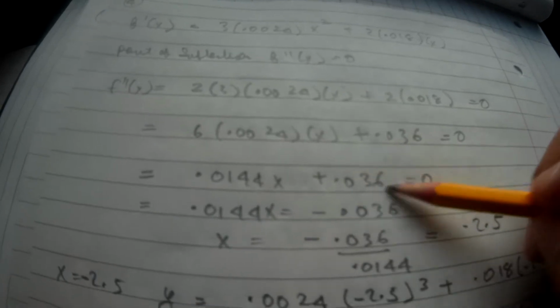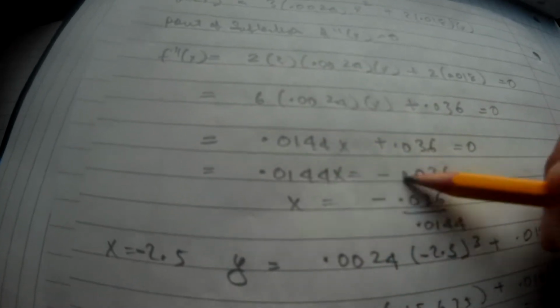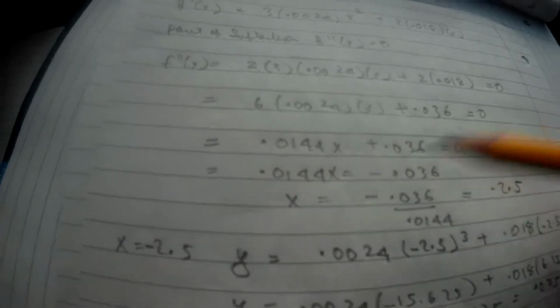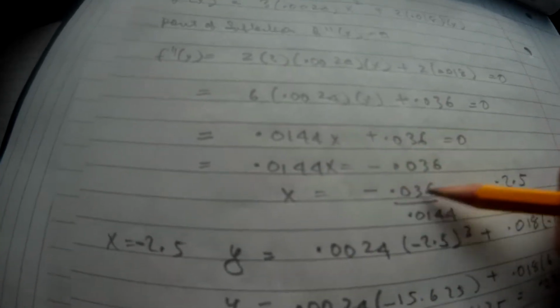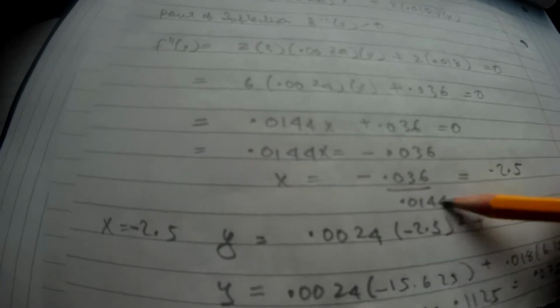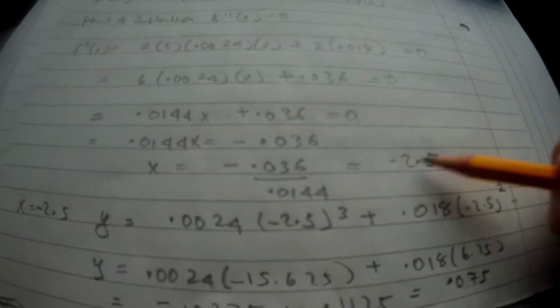and that gives 0.0144x. 6 by 0.0024 is 0.0144 by x, plus 0.036 is equal to 0. 0.0144x is equal to minus 0.036, bringing that across. X is equal to minus 0.036 divided by 0.0144, which is equal to minus 2.5.